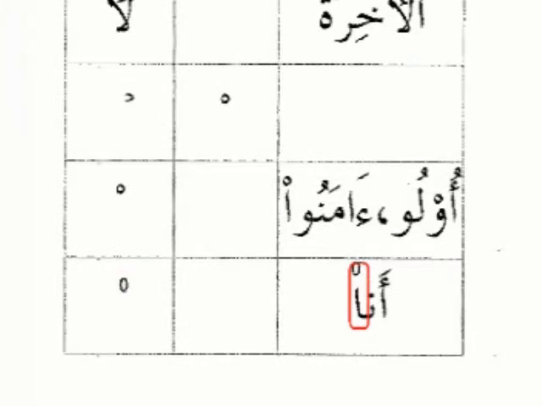Now there is another version of this circle. It's elongated. This is a complete circle, this is elongated. This is usually placed on the word ana, but there are also a few more words. This means that the alif is not pronounced in continuous reading, but it is to be pronounced in the pausal form. When you pause, ana, you pronounce the alif.